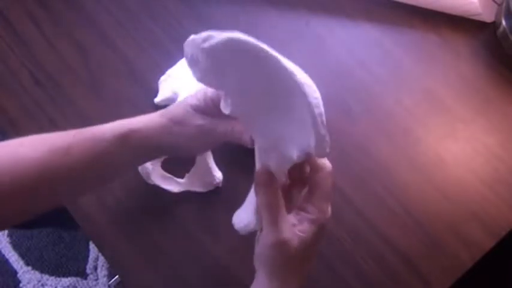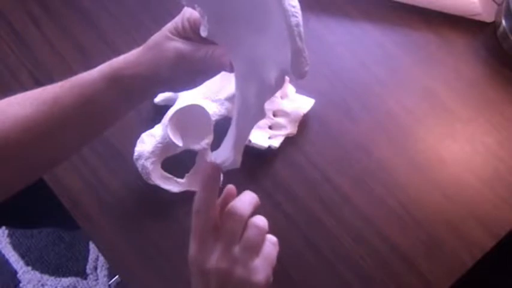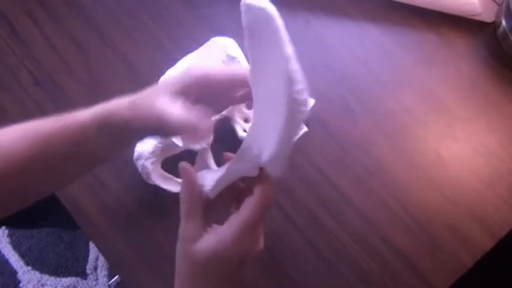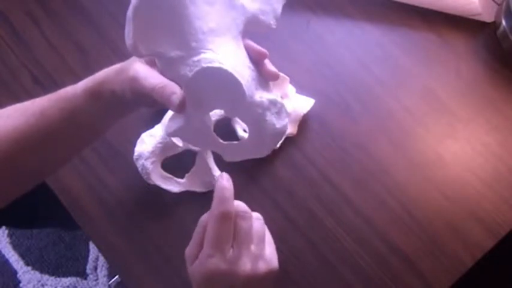So that's how we can tell top. Lateral, the acetabulum is always going to point laterally. The pubis is always going to point anterior and medial, and the rounded ischial tuberosities are always going to be posterior.